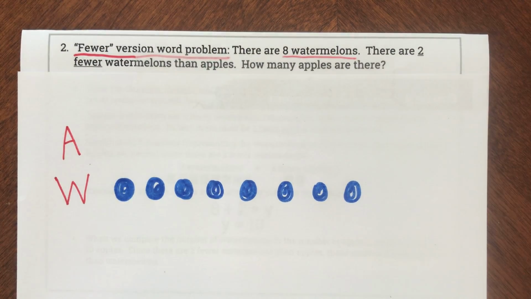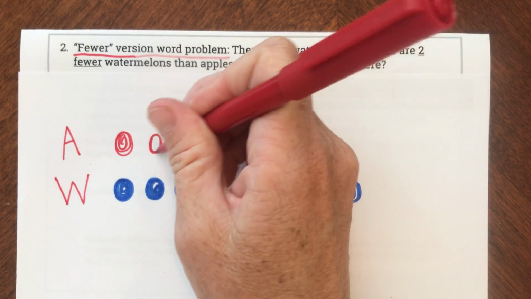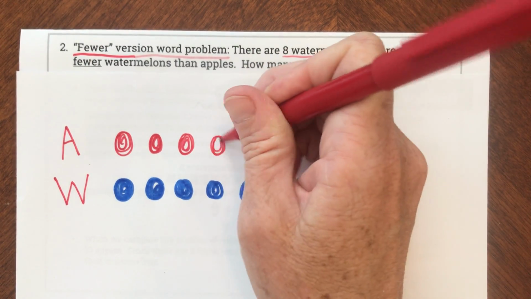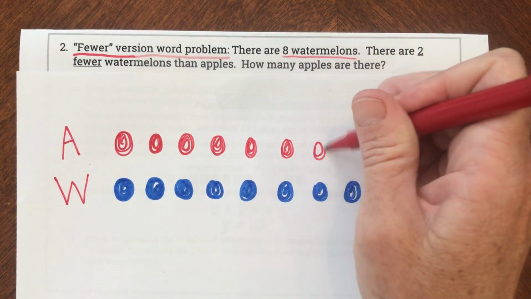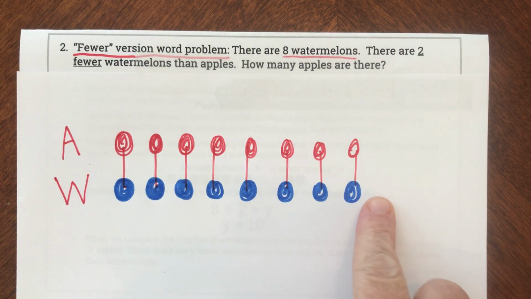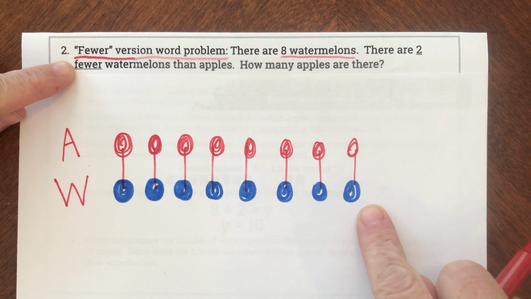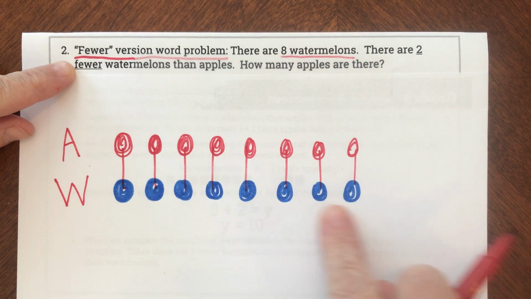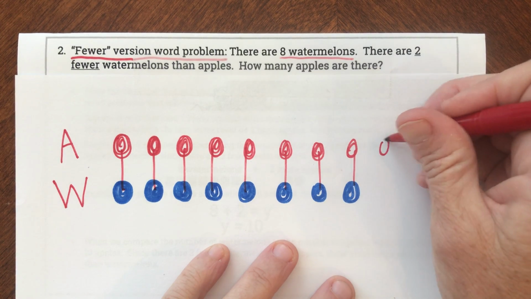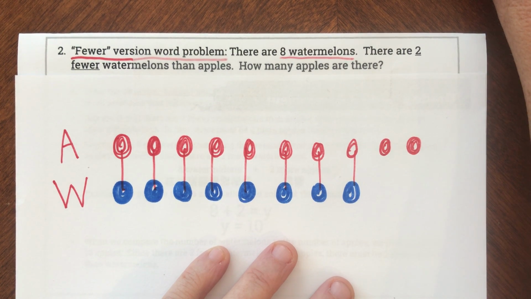Okay, so I have apples. Well, if there's two fewer watermelon than apples, that means there's more apples than watermelon. So I'm going to first give the apples the same as the watermelon. I'm going to give them the same so they match. So they both have the same, and I'm connecting them so you can see that they're the same. So the watermelon has 8 right now, and apples have 8, but it tells me there's 2 fewer watermelon than apples. Fewer means less. So if there's 2 less watermelon, I need to give the apples 2 more. I need to give them 2 more to show that there's 2 more of them.